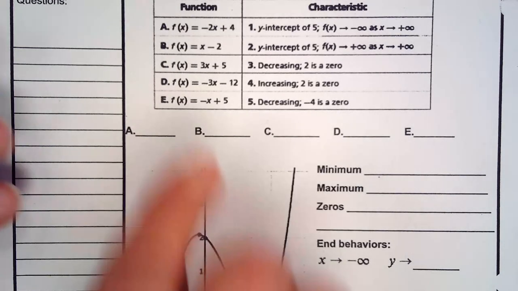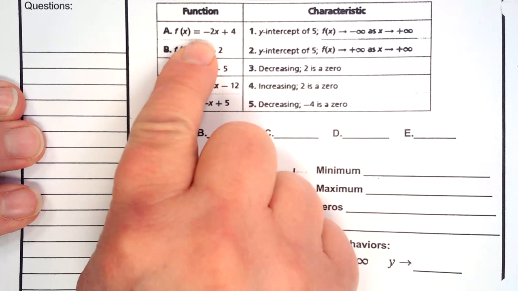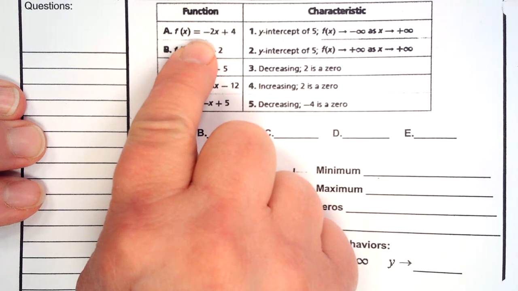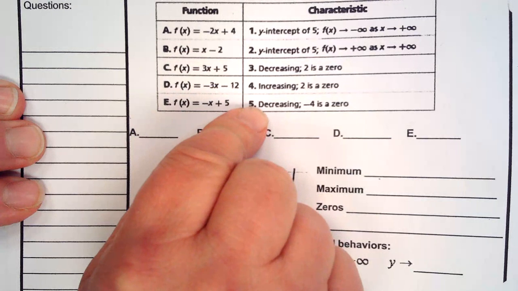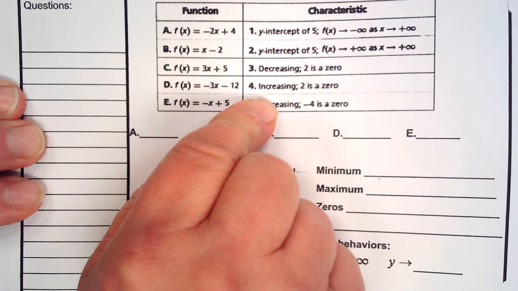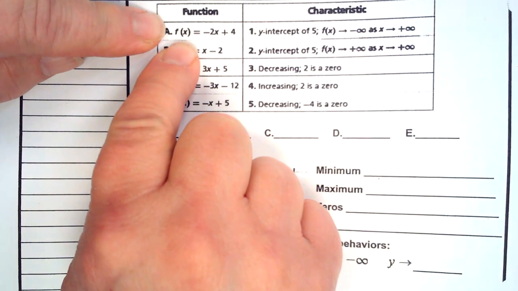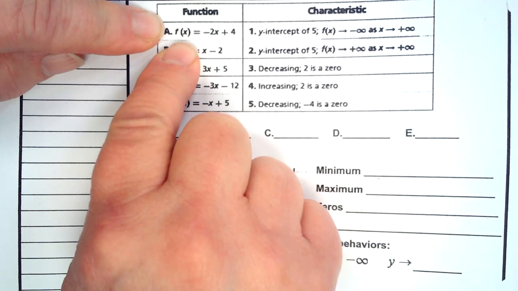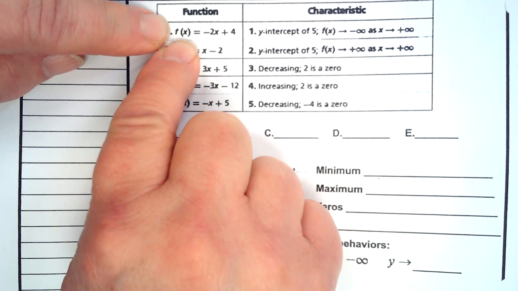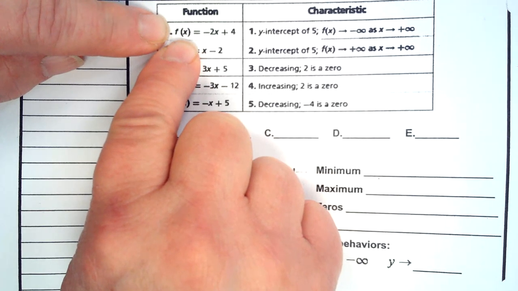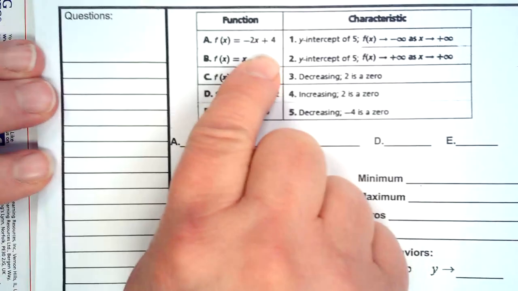So I'm going to look at A. My slope is negative. That means it is decreasing. Okay, if I put 0 in for f of x, I'll have 0 is equal to negative 2x plus 4.